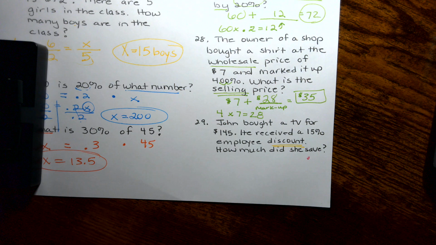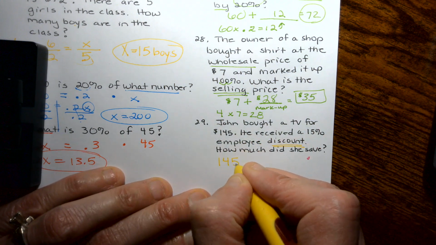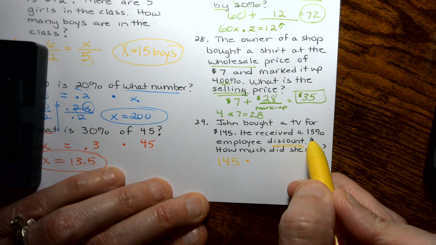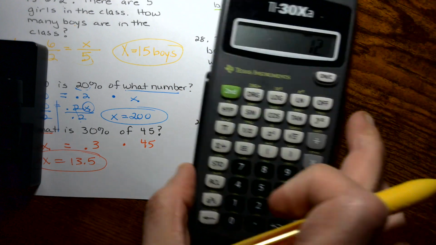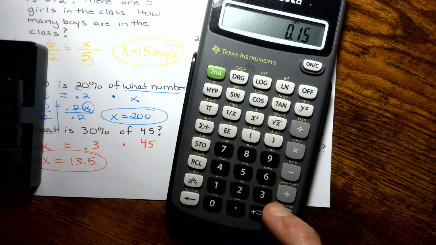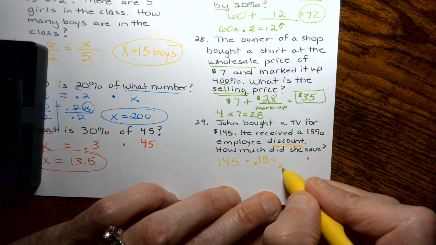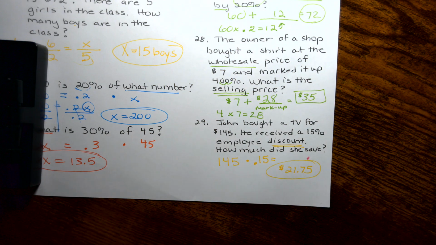Okay, sorry, I was just thinking. So the TV was $145. He went up to the cash register and got the 15% off. And they want to know what he got off from that. So I take my original price and I'm going to multiply it by the discount, which is 0.15. That's $21.75. That is how much they saved.